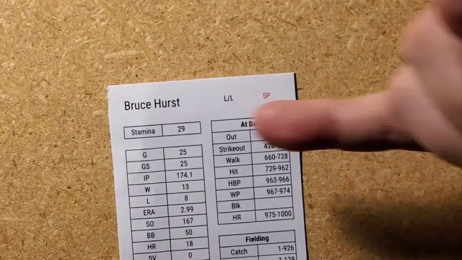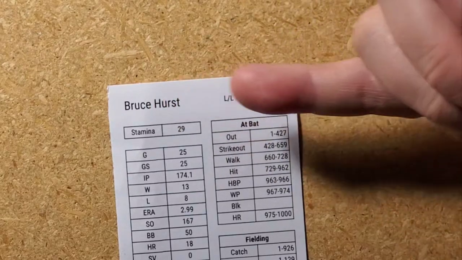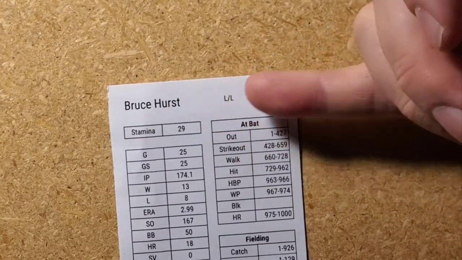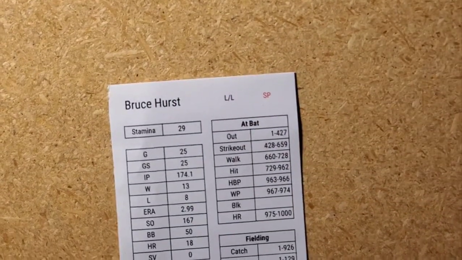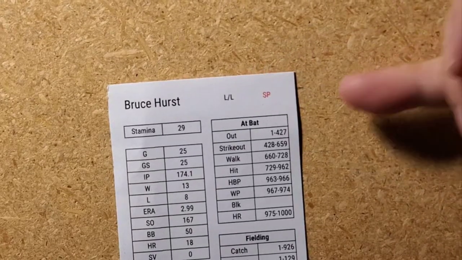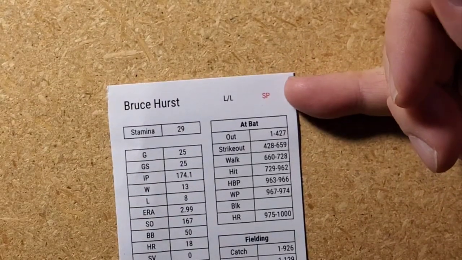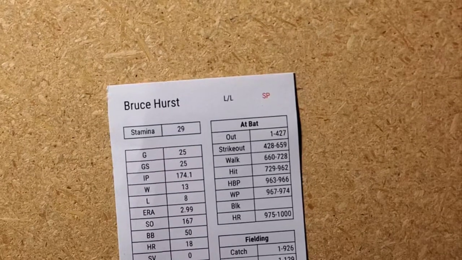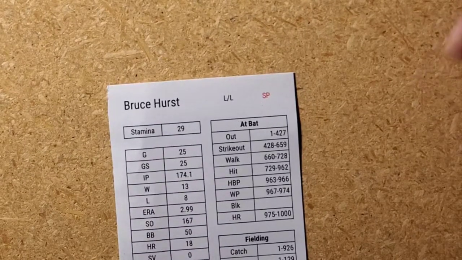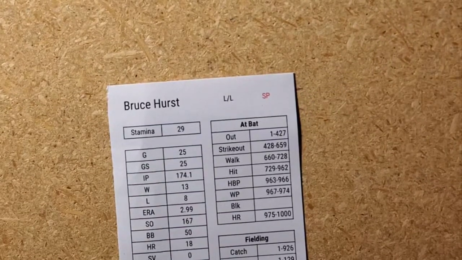And you can see here from our pitcher card, we have our pitcher's name, we have how they bat and how they throw. Always bats on the left, throws on the right. We have indicated whether this pitcher is a starter or reliever. I actually have an indication for a closer as well, so a CL is closer.